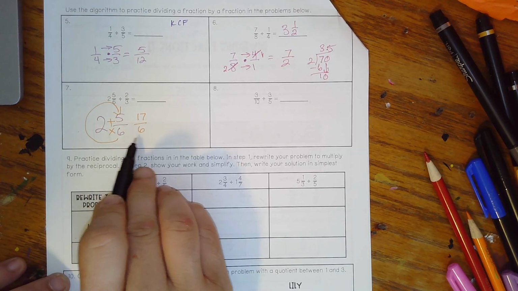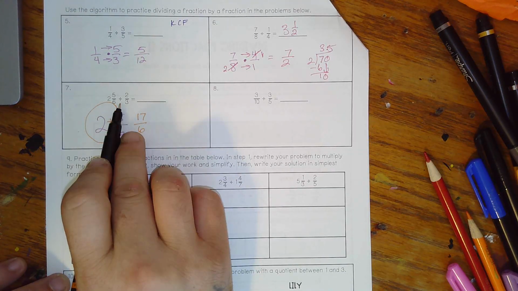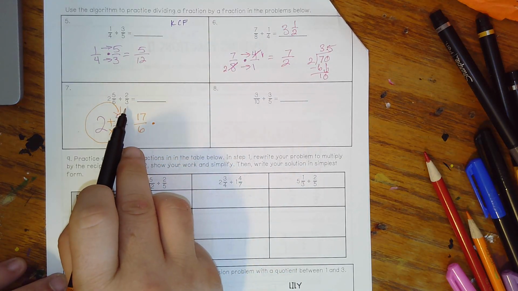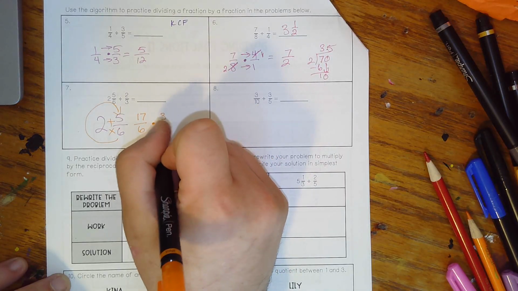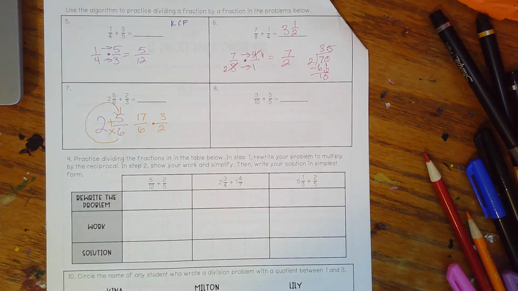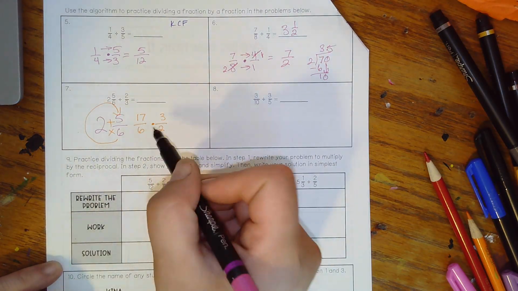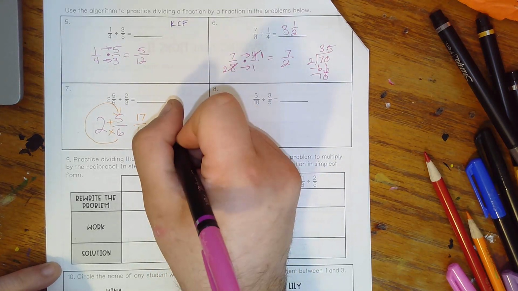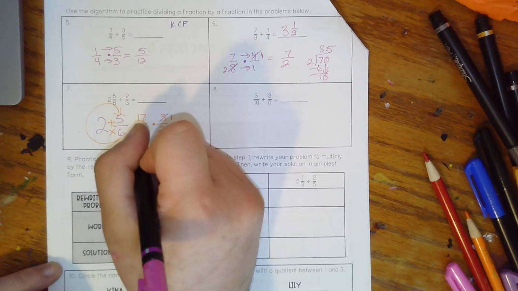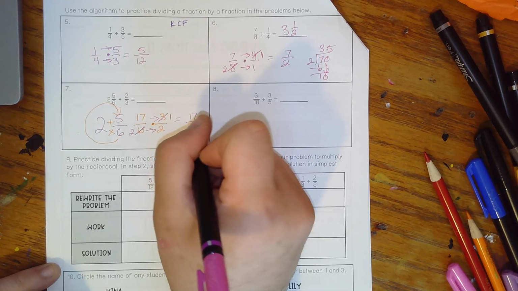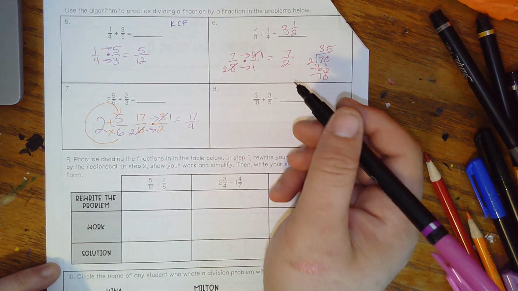Remember, the denominator stays the same. We're going to change our division sign to multiplication, and we're going to flip the reciprocal. So instead of 2 over 3, we now have 3 over 2. But again, we are always looking for common factors. I see a common factor not between our 2 and our 17, but between our 3 and our 6. 3 can go into itself once. 3 can go into 6 twice. We multiply straight across. We end up with 17 over 4. Obviously, we're not done here.